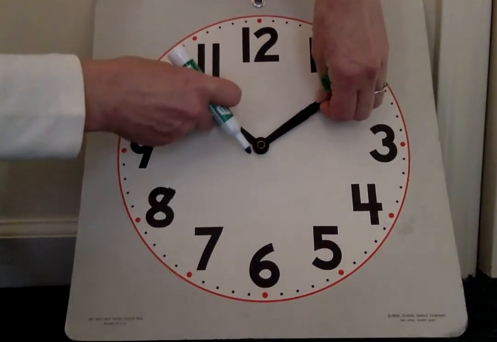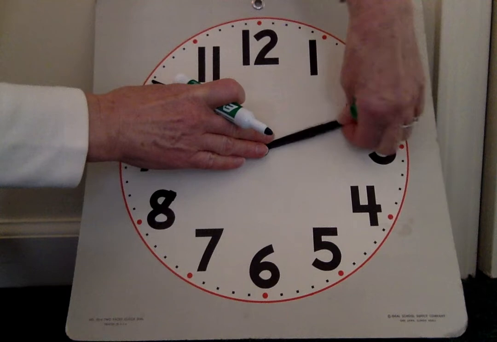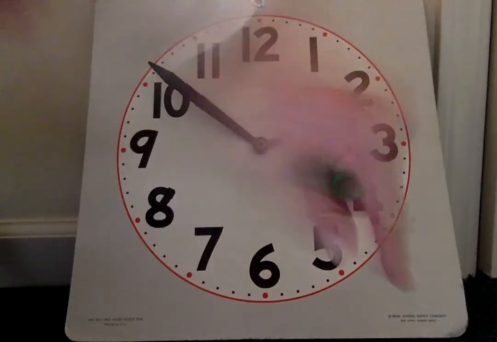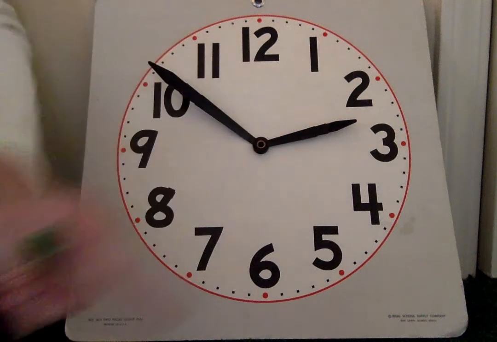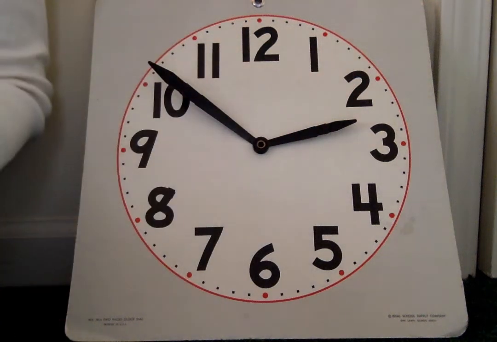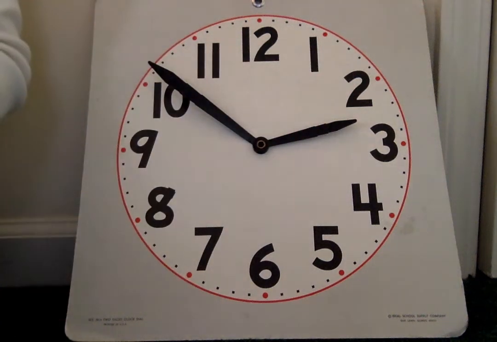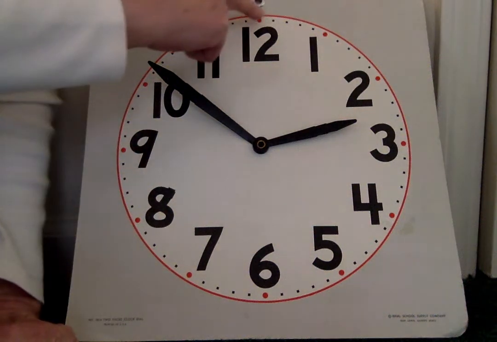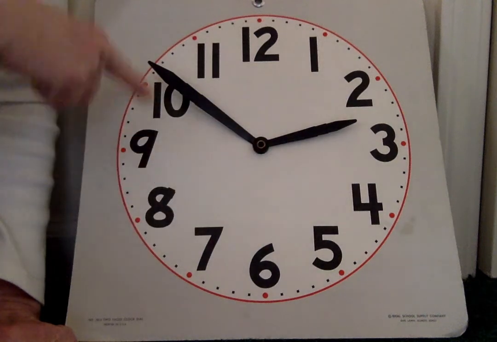It's after the 2, but it's not to the 3 yet. So the baby would still say, oh, I'm still at 2. I'm at 2. And you say, yeah, but we're almost to 3. Let's see how far we are until we get to 3. Let's go see how many past we are.